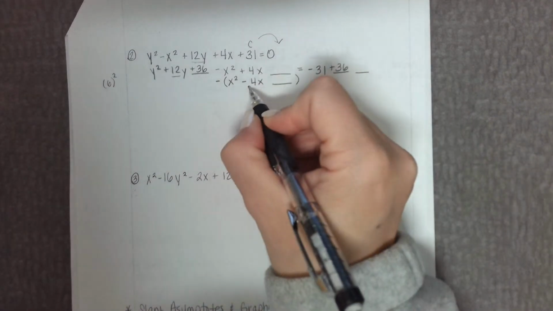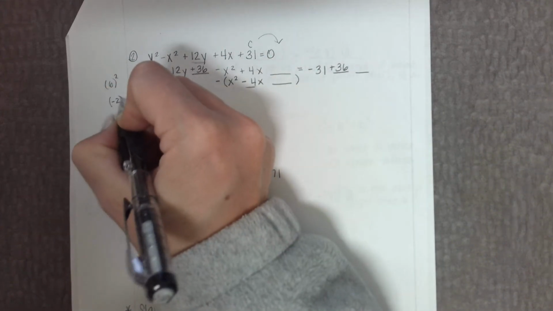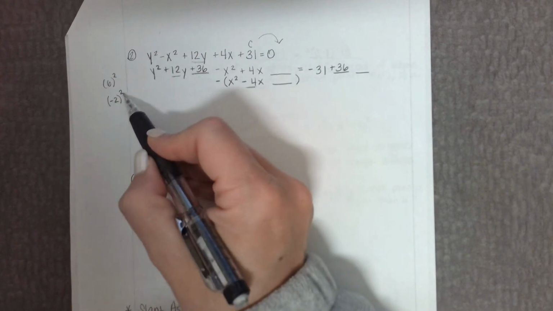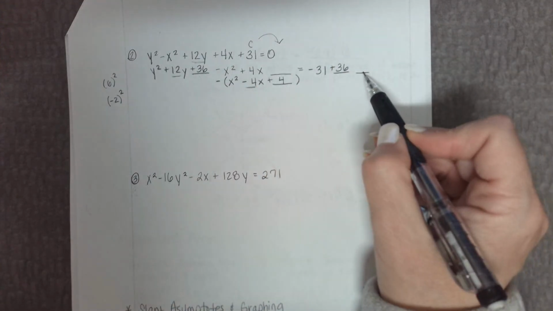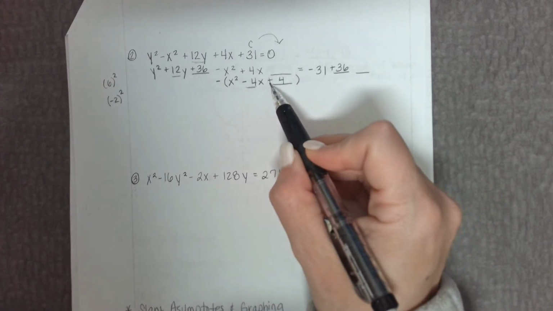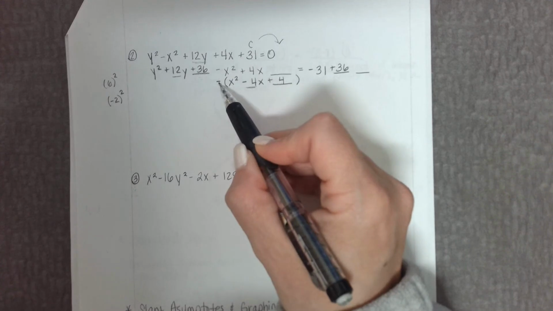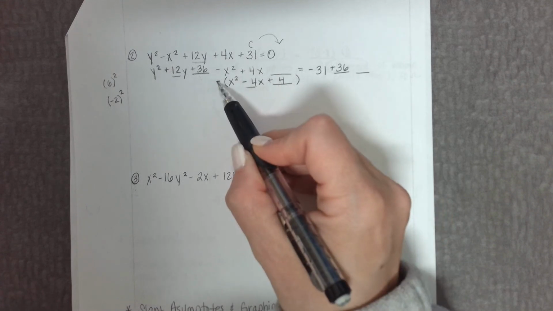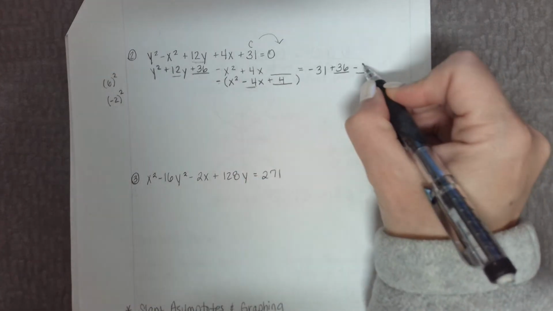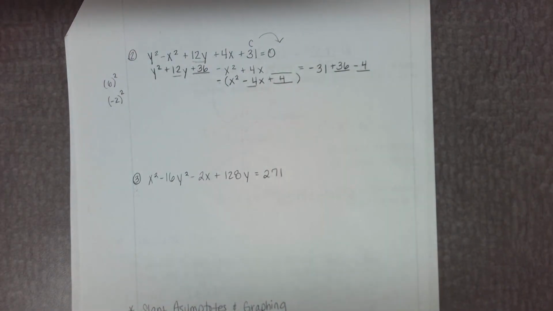Now I'm going to take half of this term. Half of negative 4 is negative 2, but when I square a negative, I get positive 4. So I'm going to put plus 4 here. Now I have to balance the equation out, but even though I wrote plus 4 here, because of that negative out there, that negative gets distributed to everything in this set of parentheses. So even though I wrote plus 4, because of that negative, it's really a minus 4. So I'm keeping the equation balanced by putting a minus 4 over there.